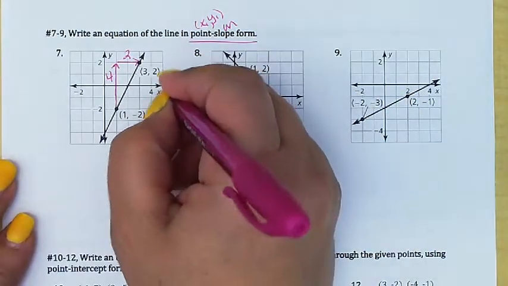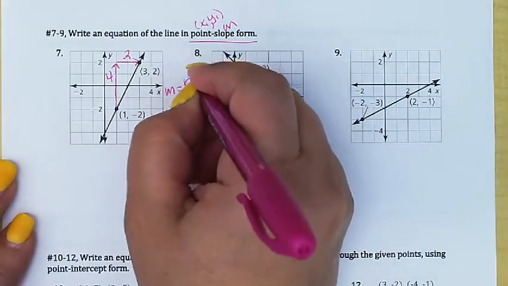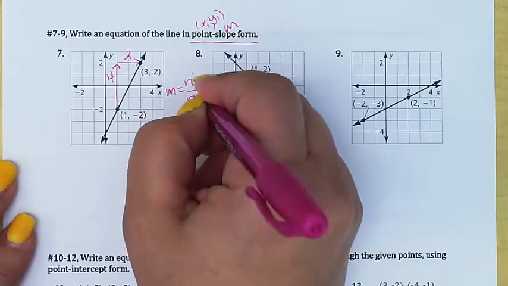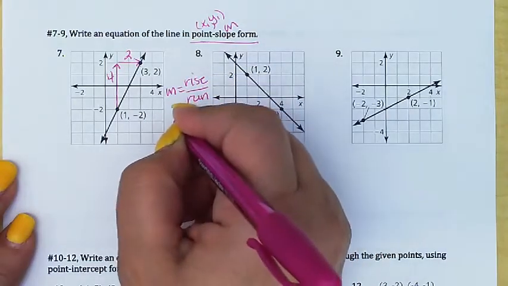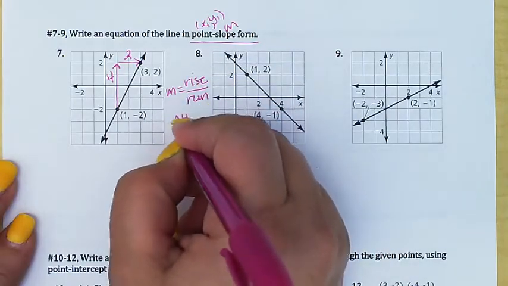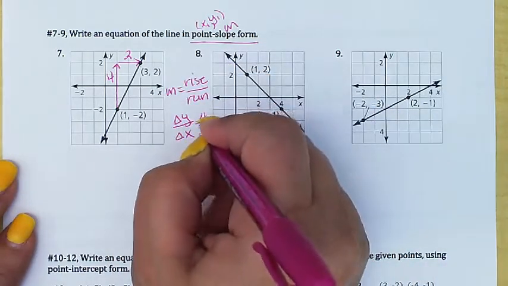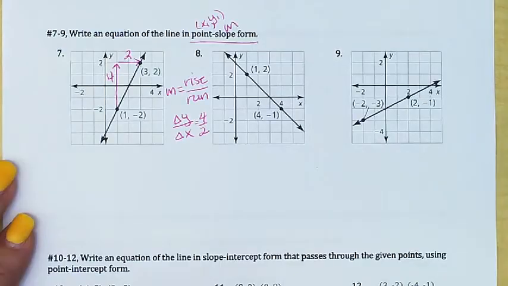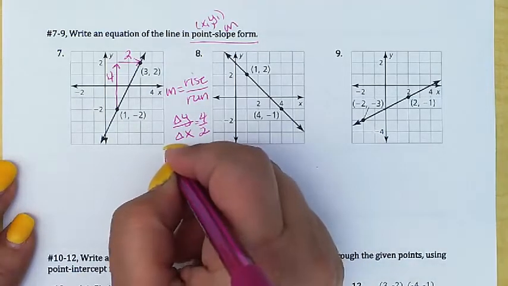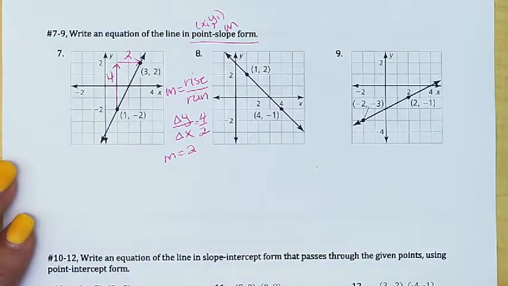So first things first, we had to find the slope, which is the rise over the run, or in other words, the change in y over the change in x. And for us, that was that 4 over 2. Well, 4 over 2 is just 2, right? So our slope is 2.